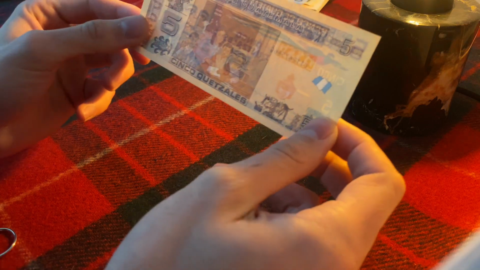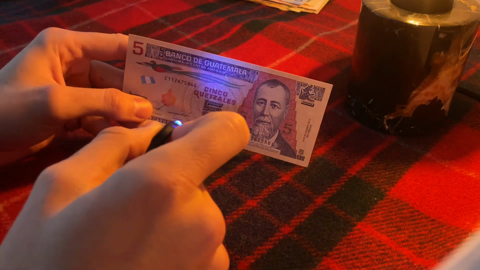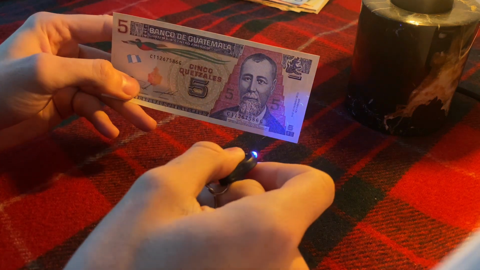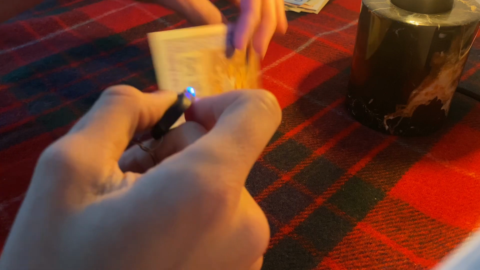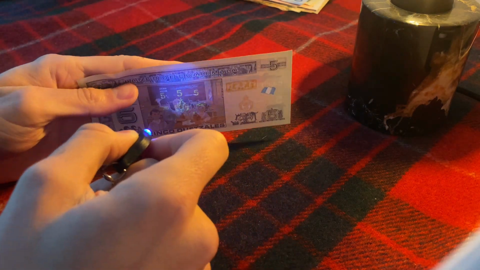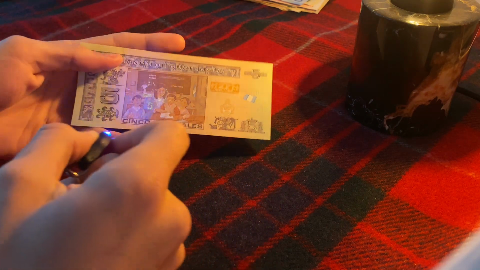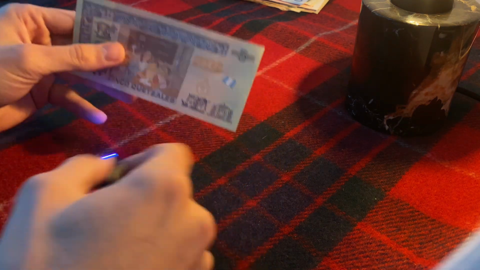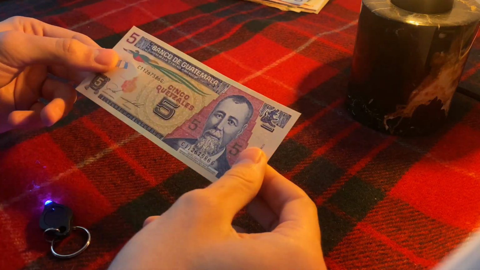You can see some tiny specks if you shine a UV light, and in the back you can see that the number 5 appears on top of the picture. I also really like this banknote. I got this as a gift.